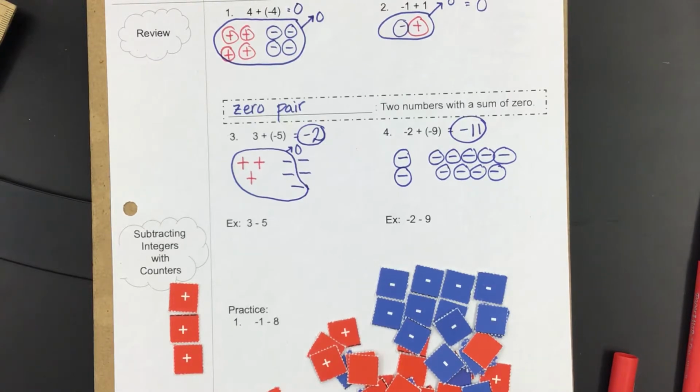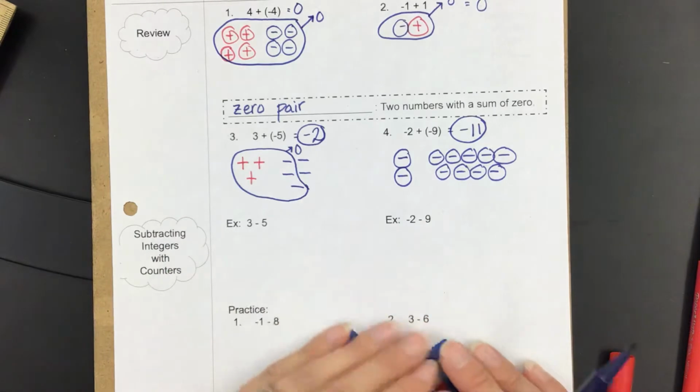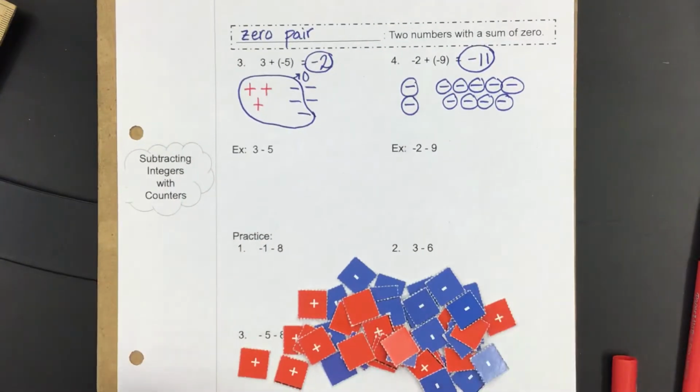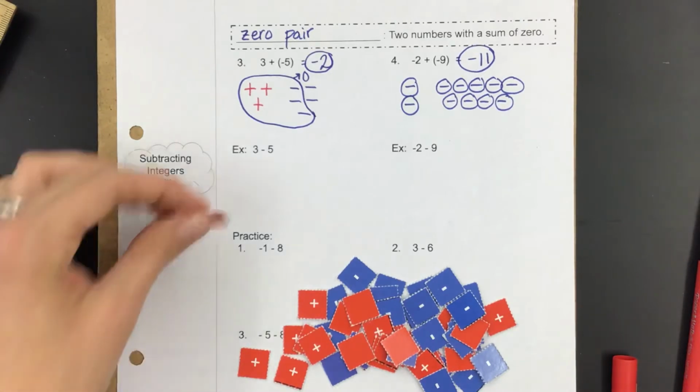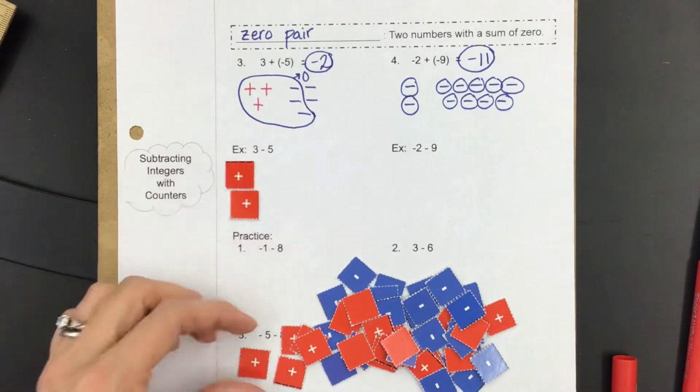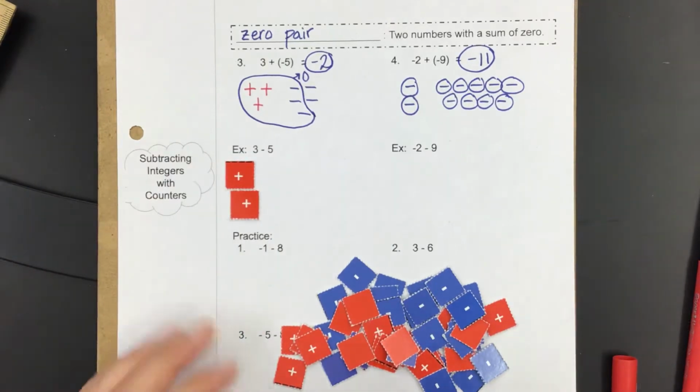All right, so now that we've had a chance to review, let's take a look at what happens when we subtract, okay? All right, that first example right there says 3 minus 5. So we have 3 positives. So put 3 positives out there. Or if you don't have your counters, you should be drawing them.